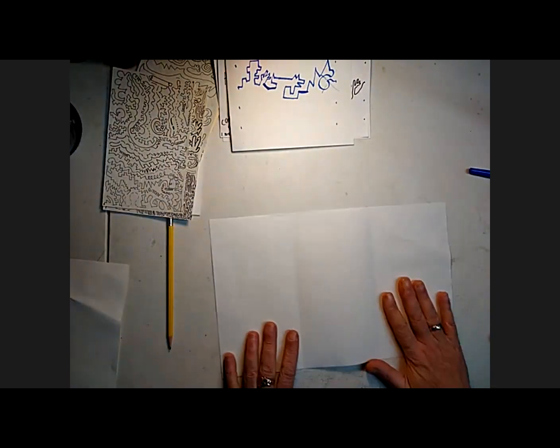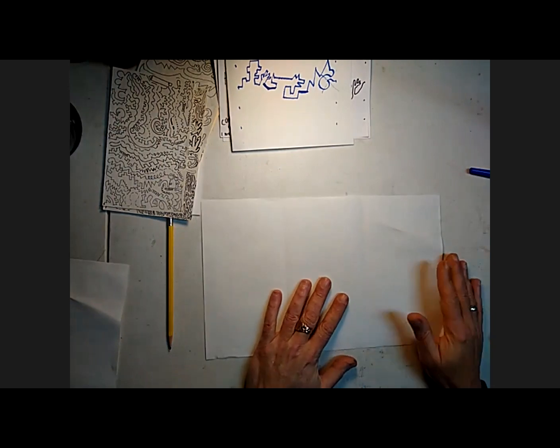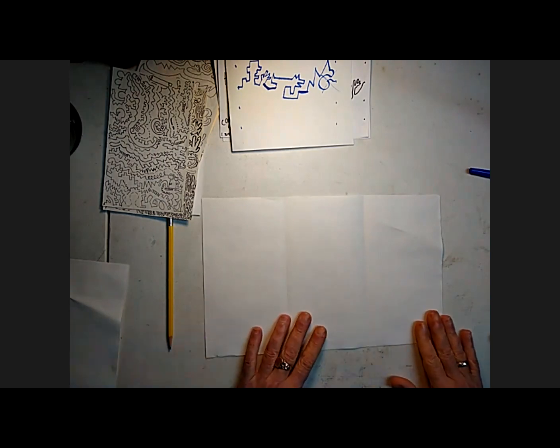Now, I would never use copy paper because I'm going to make a watercolor. I would use larger, thicker paper, whether it was second-hand found paper. It didn't have to be expensive watercolor paper. Anything that could hold watercolor was good for me. But for tonight, I'm going to just use copy paper.